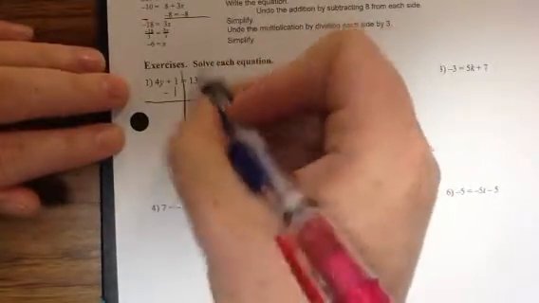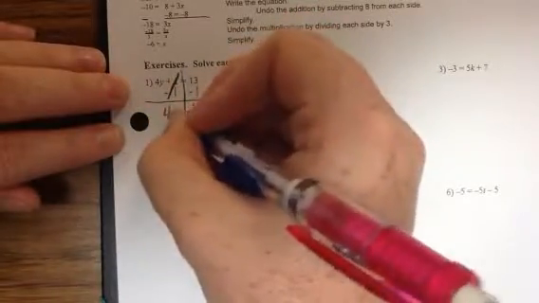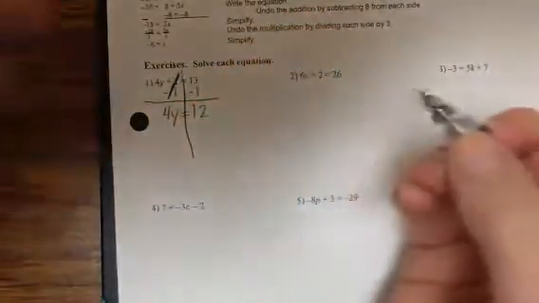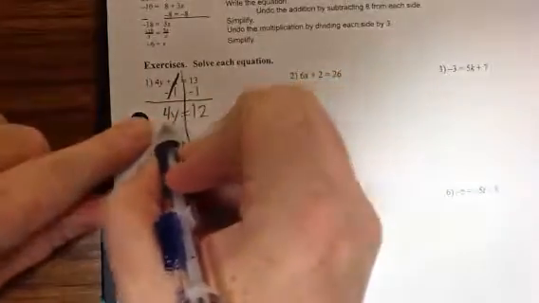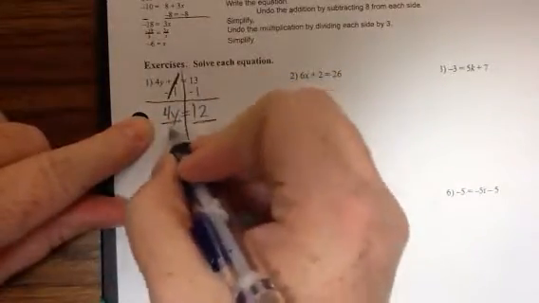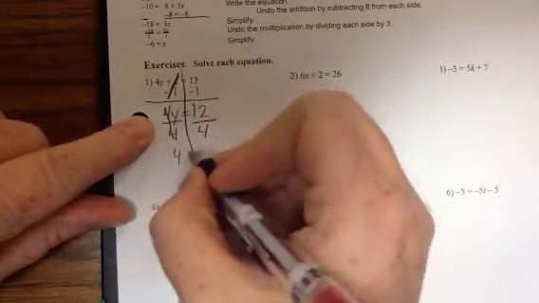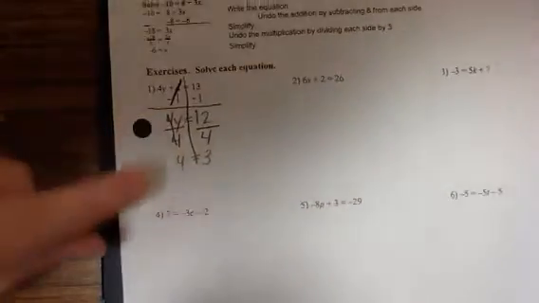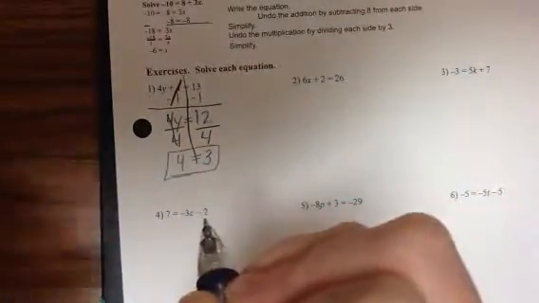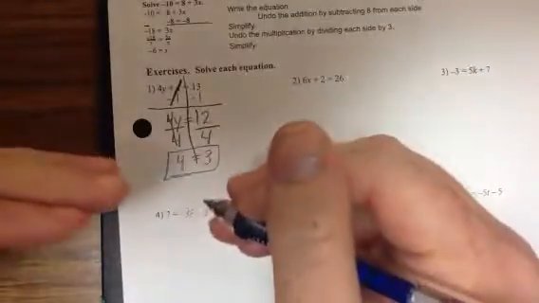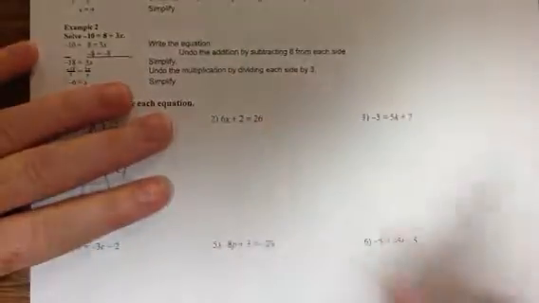So 13 minus 1 is 12. This is canceled, and then it drops down 4y. Well, we still need to solve for y. So 4 and y are multiplying, so the opposite is to divide. So we're going to divide both sides by 4, and we're going to get y equals 3. So one step at a time, we solve the first step, and then you readjust and solve the second step. So let's look at number 2.